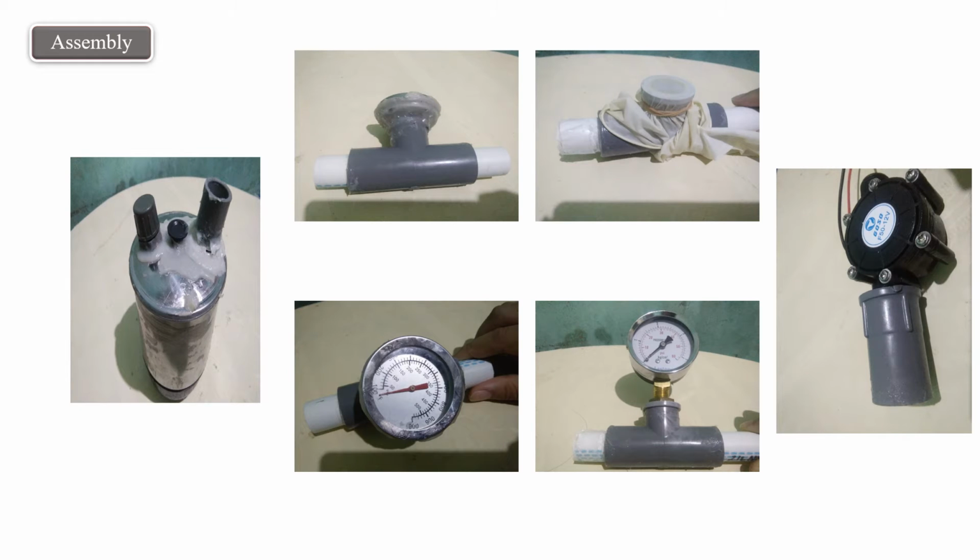Moving on to the assembly part, to make the steam engine experiment, we need to prepare some components first. The first one is the boiler. For the boiler, we use an electrical mug, and then we do some modification to the electrical mug so that it can turn into a proper boiler.